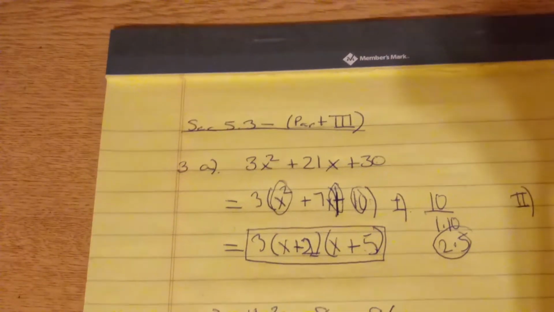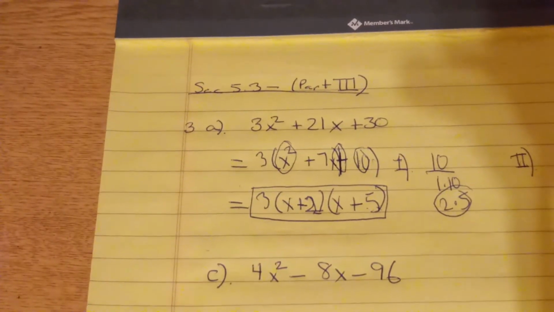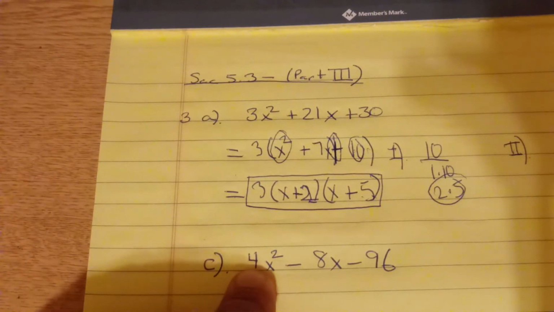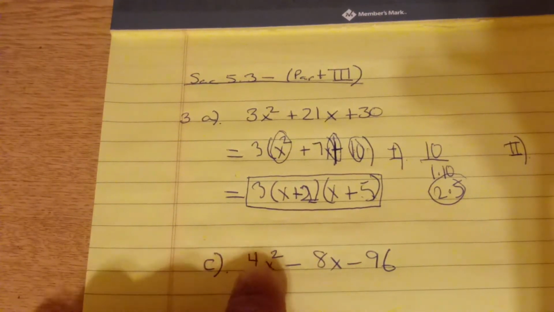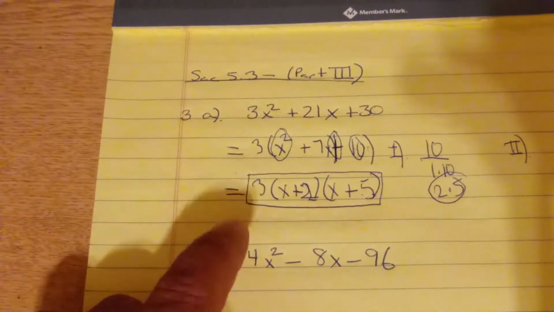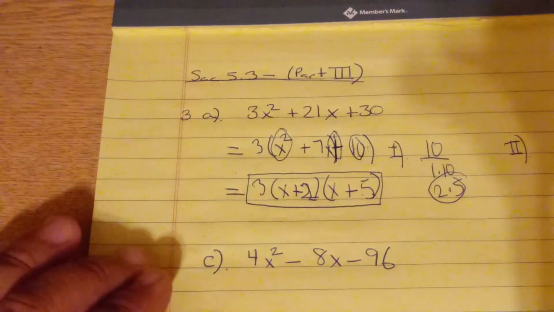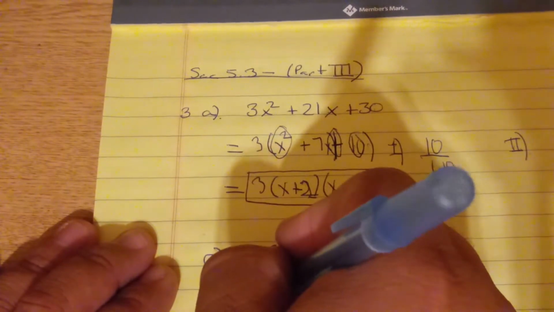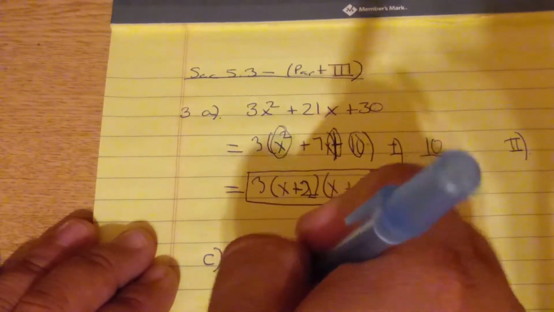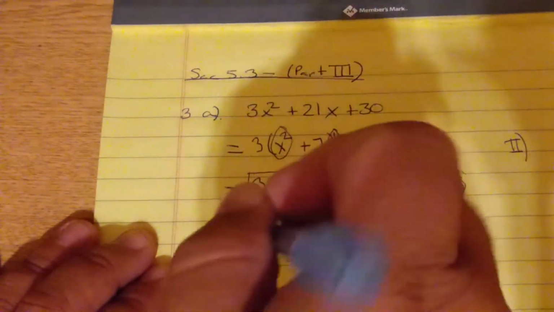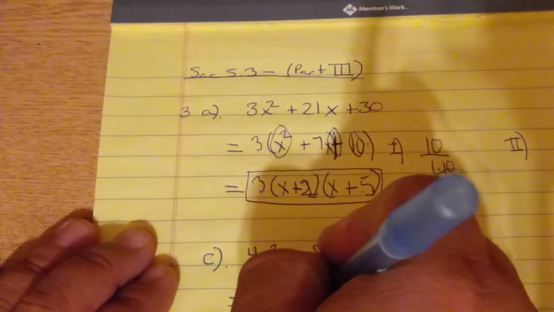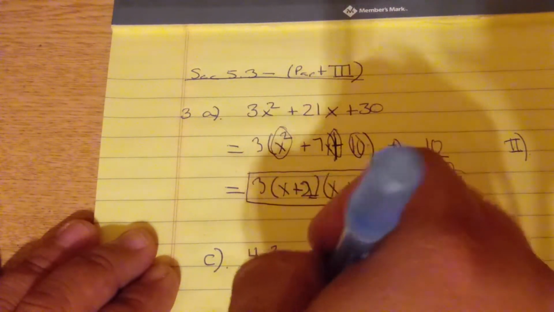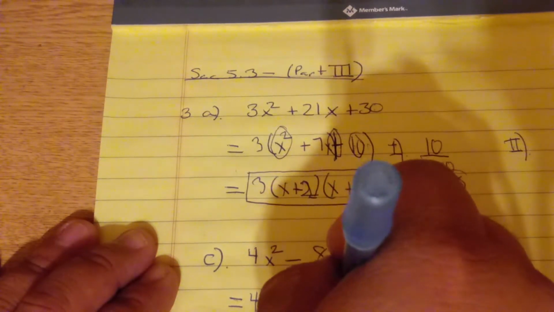Let's try another example. So if you take a look at letter C right there, same thing. At the very beginning when we started trinomials, we didn't have a coefficient for that first term. So that's a dead giveaway right there. And we're going to have to factor out that coefficient. So we're going to go ahead and factor out the 4. So it goes once there, so it's 1x squared, just simply x squared. And 8 divided by 4, that'll give you negative 2. So this will be negative 2x. And then negative 96 divided by 4 will give you negative 24.